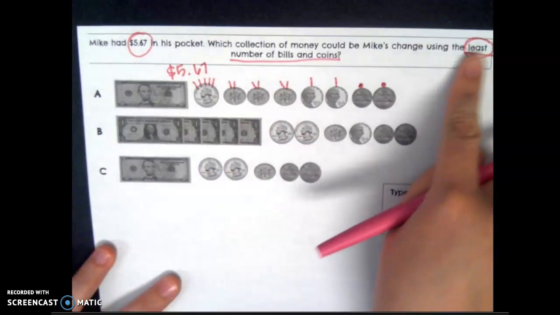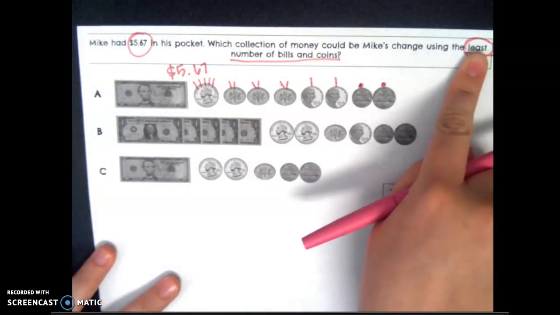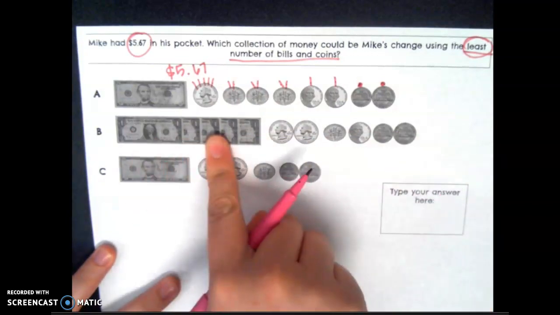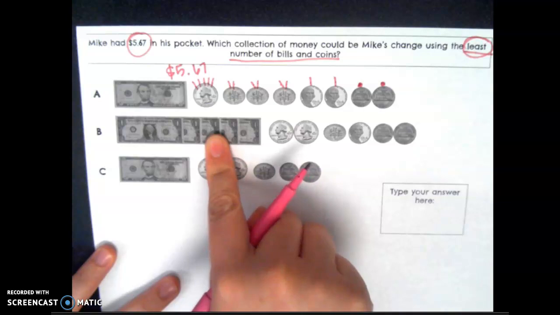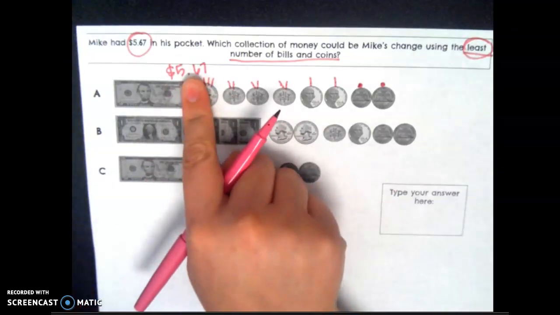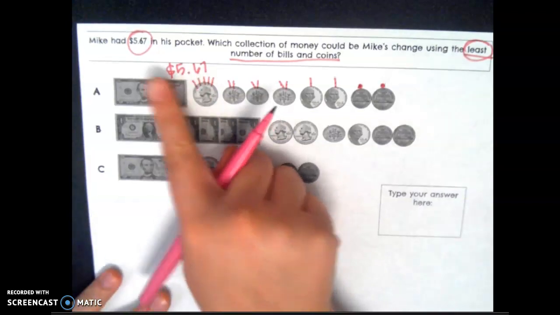Remember, I want the one with the least number of bills and coins. So let's look at this. But I also need to make sure that the total amount of money represented is $5.67. So I can't just count the bills and coins and think that it's $5.67, because it may not even equal up to what it's supposed to.